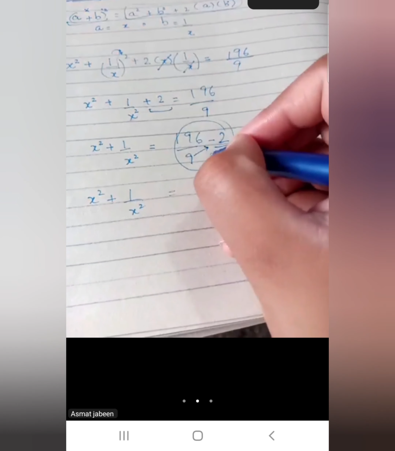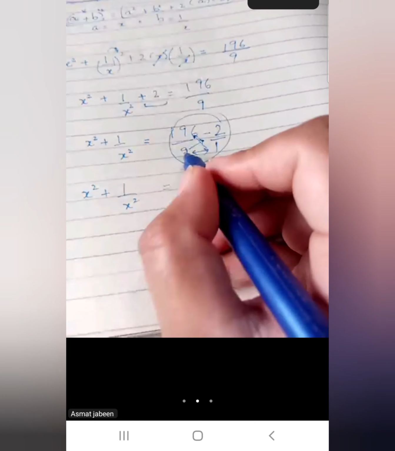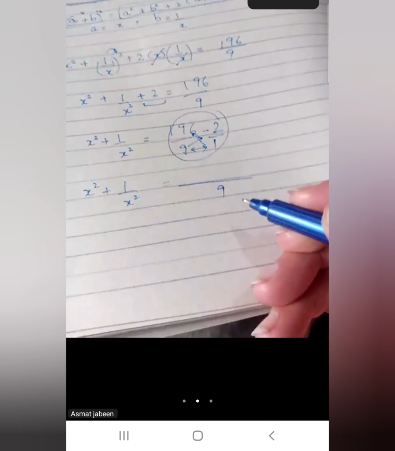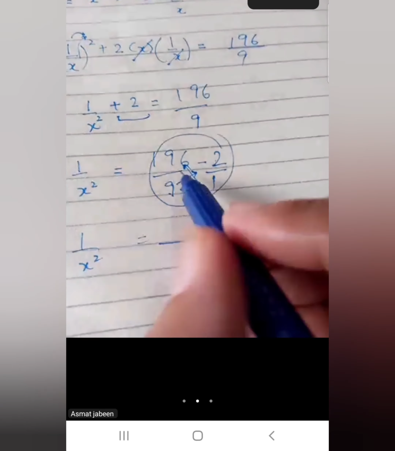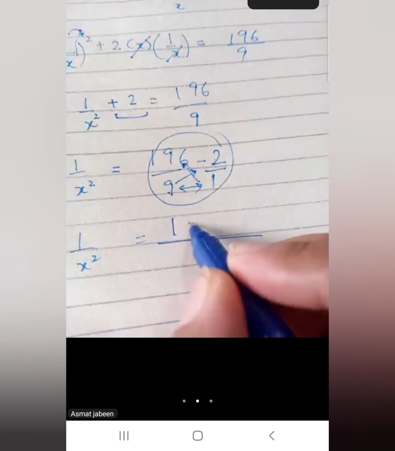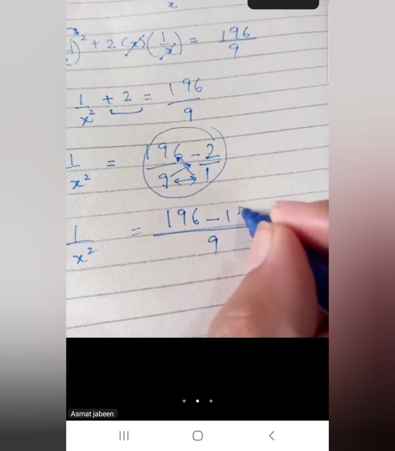Again cross multiplication will be done and these two will also be multiplied. Like 9 ones are 9, as we have done in the previous question, and then cross multiplication. First you will multiply these two. 9 ones are 9, and this 196 times 1 is 196, minus 2 times 9, that is 18.